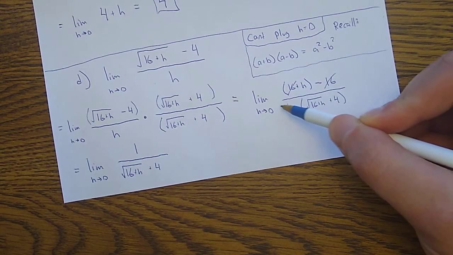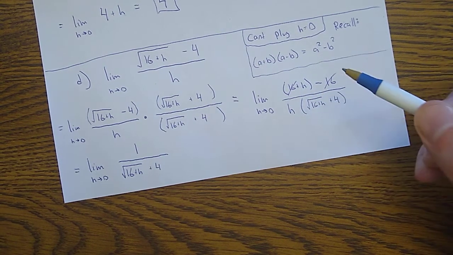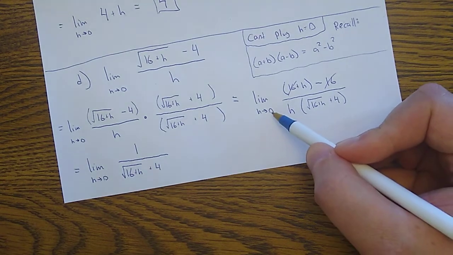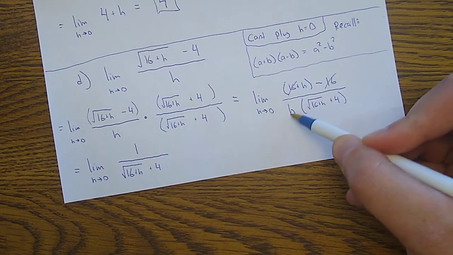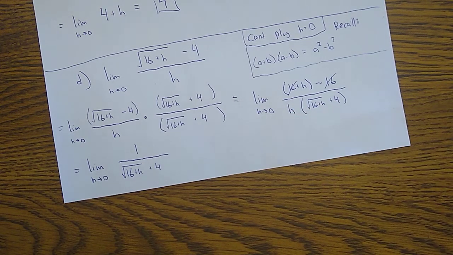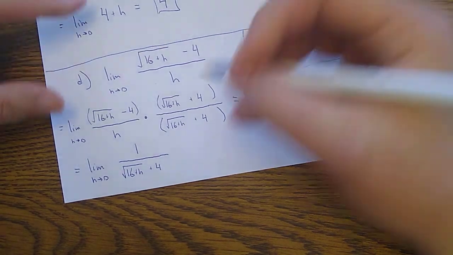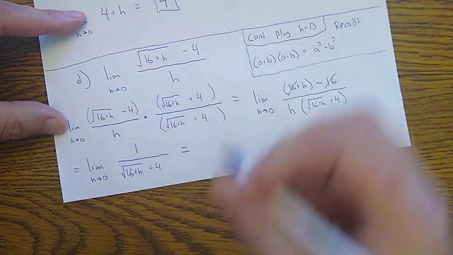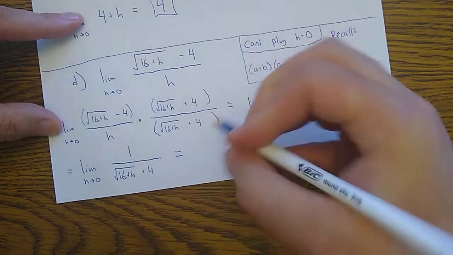This h in the bottom was exactly what was making us divide by 0. We're doing h goes to 0, and this h is putting a 0 in the denominator. So once that h is gone, I suspect that maybe my problems are gone. And indeed they are, so I can put in 0 for h.